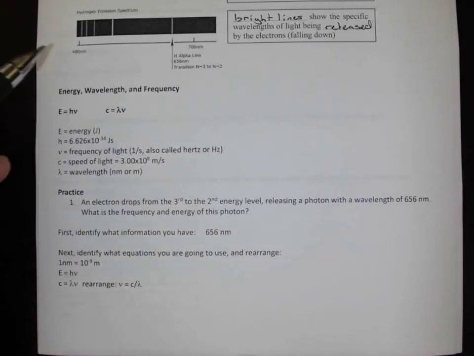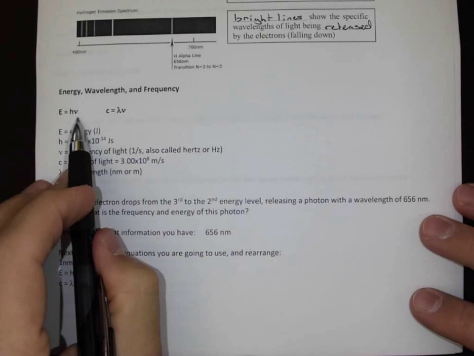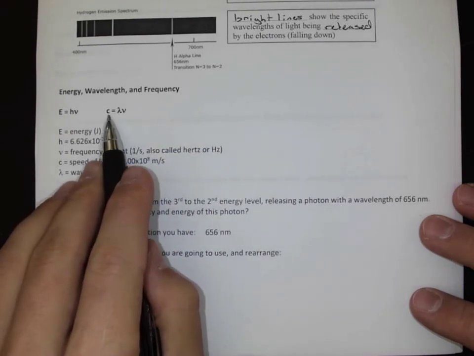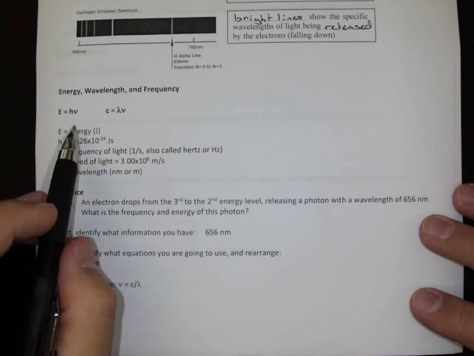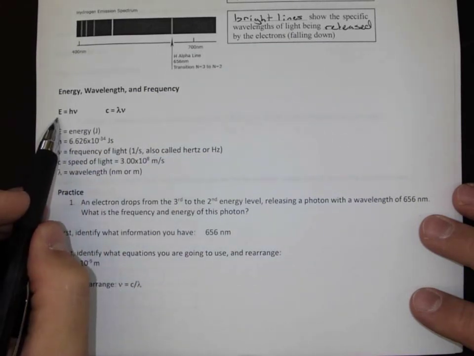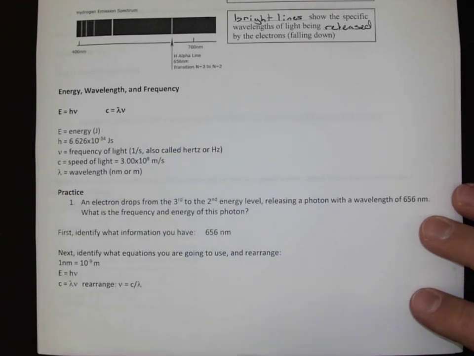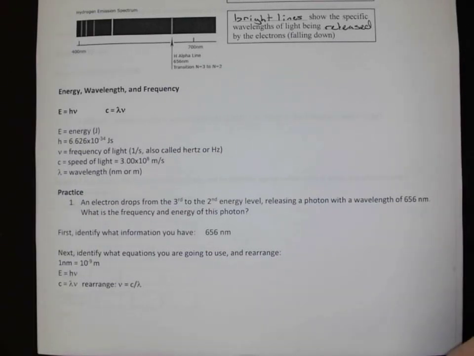So we have two equations that we're going to need to use. The first one here is E equals h nu, and then the second one is c equals lambda nu, okay? So E is our energy, all right? And energy, we always measure it in joules. That's what our big J stands for, okay? H is a constant. This is what's known as Planck's constant, and is equal to 6.626 times 10 to the minus 34th joule seconds. That's a very weird unit, but it really is just a constant number, and it's going to make our units cancel out, okay?